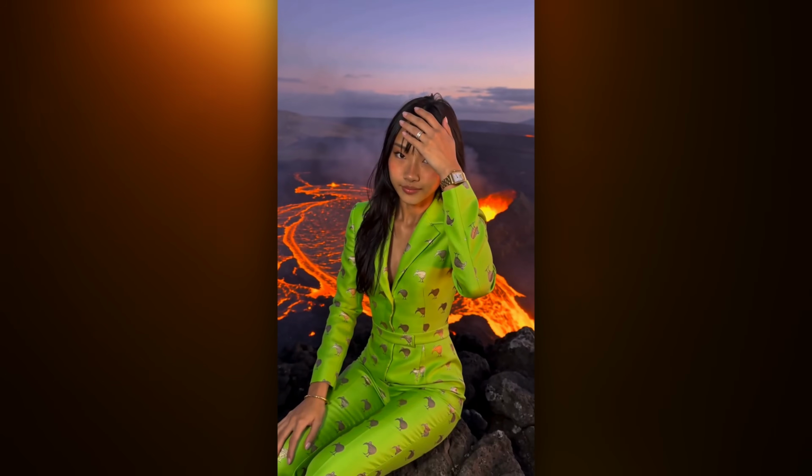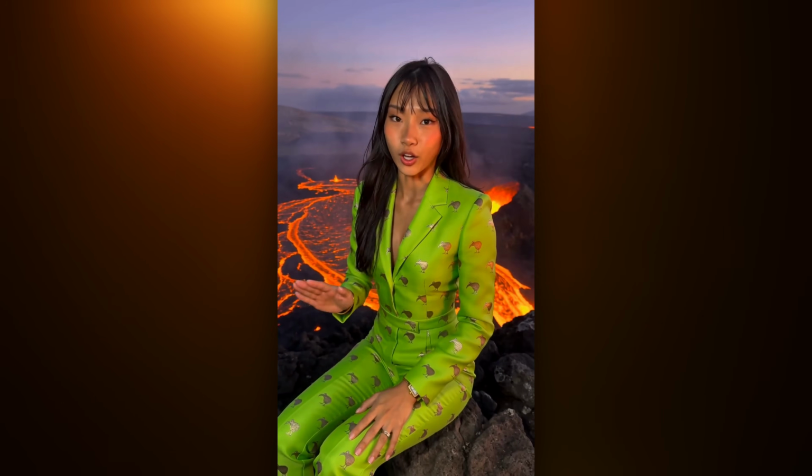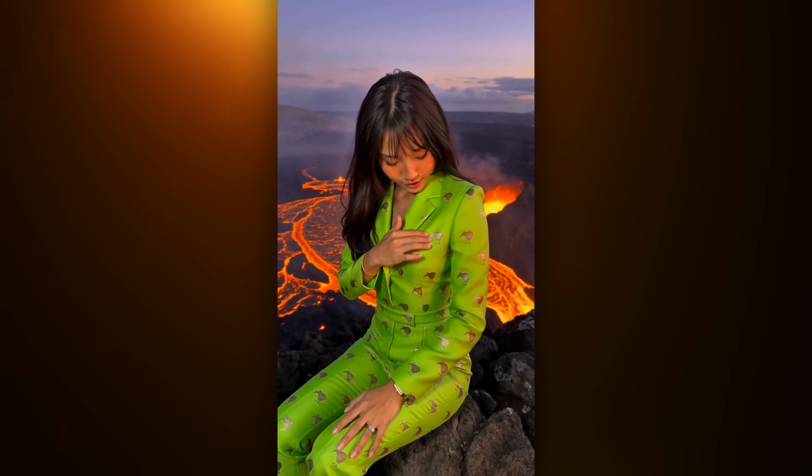Okay, anyway, this kiwi bird jumpsuit, I literally cannot go anywhere without someone stopping me. Tailored fit, unhinged print, it's my personality now.